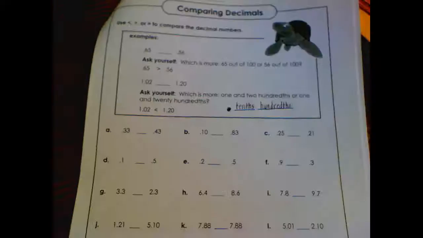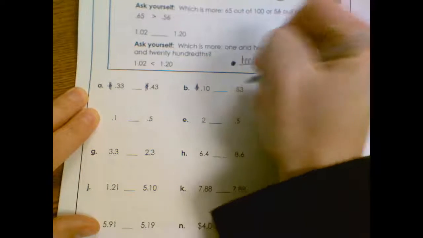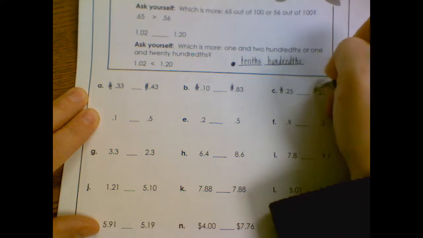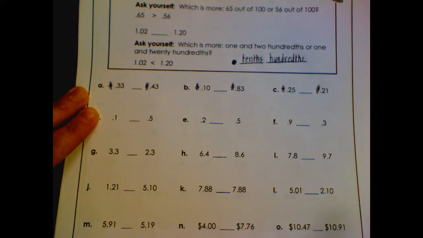A lot of you, if you're similar to me, I like to think about money and compare money. So I'm just gonna, I don't have to do this, and you know what? Neither do you. But if I think about money, the numbers seem to make more sense. I'm not going to do it for all of them. That would take way too much time.